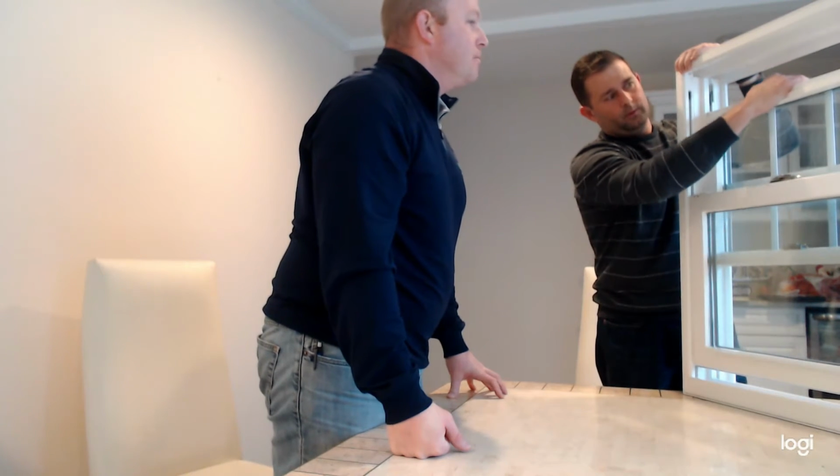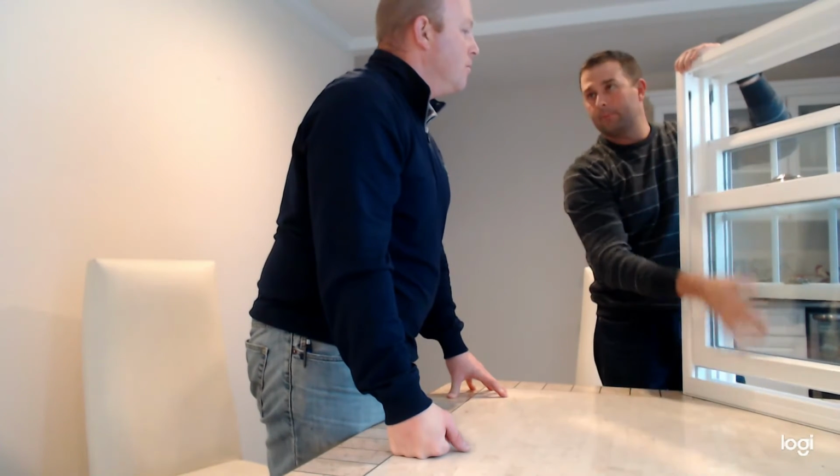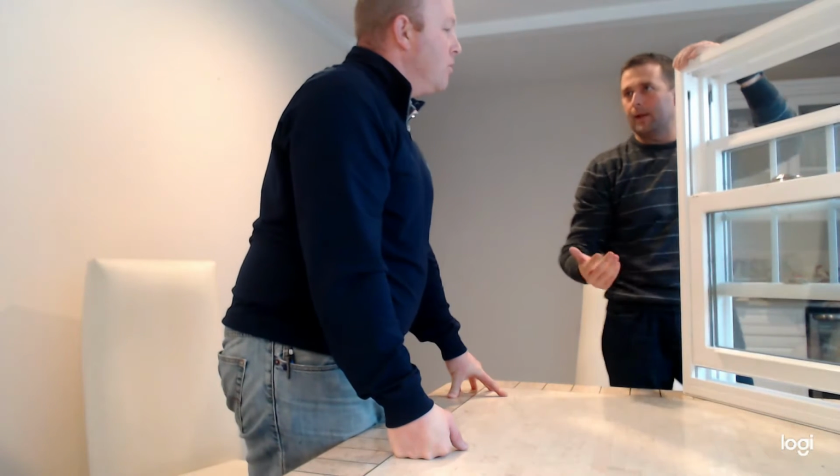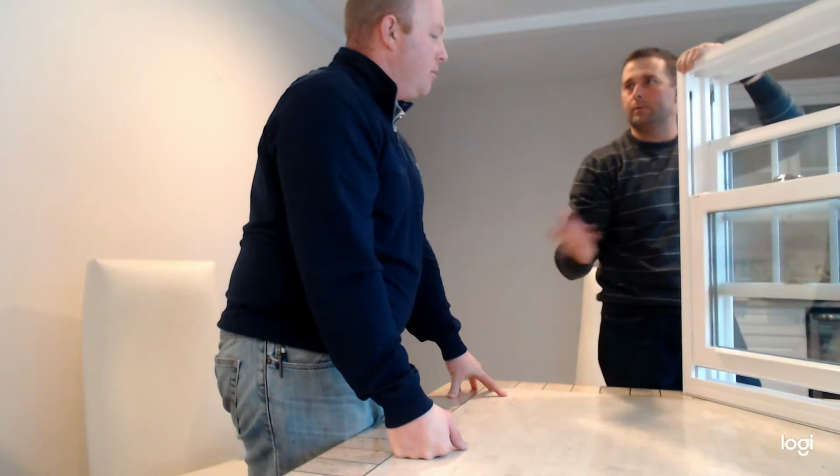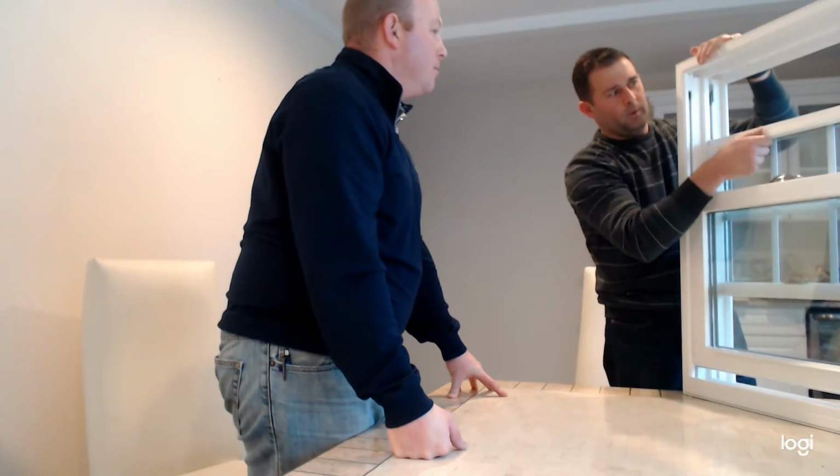So functionality first, as you see, operation: we want to make sure it's easy for you to use on an everyday basis. I think that's one of the most important things. Wouldn't you agree? Yes. Good, I'm glad to hear that.